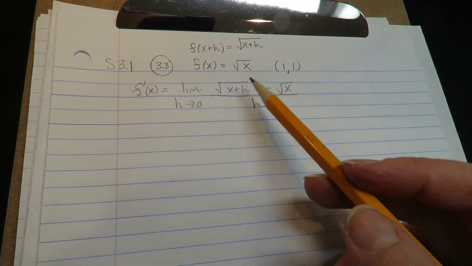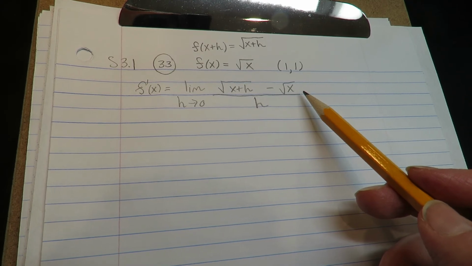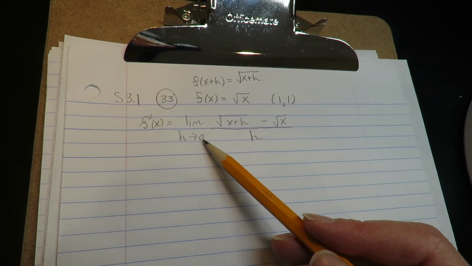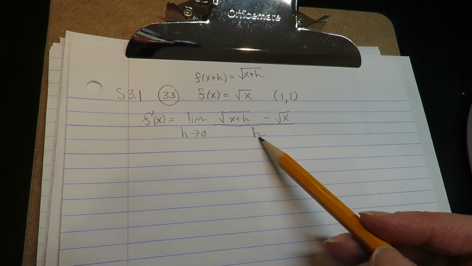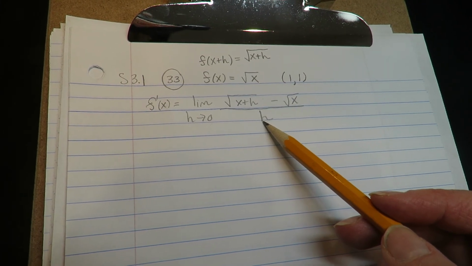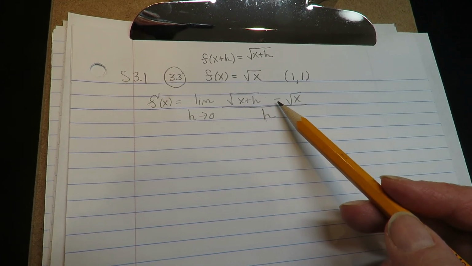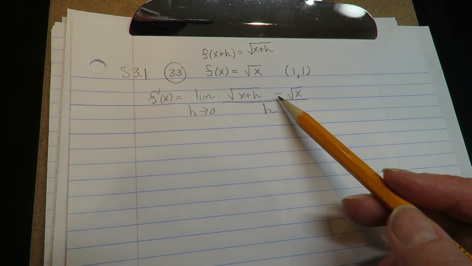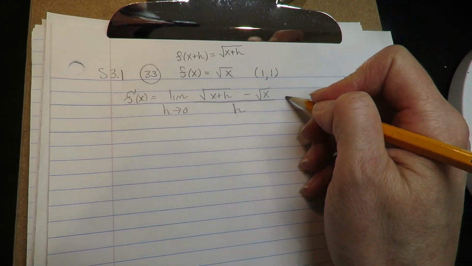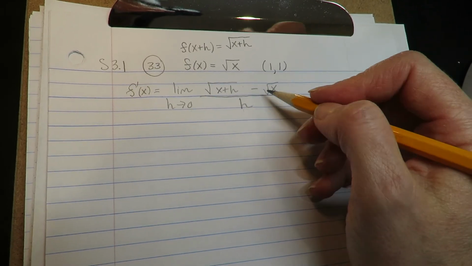Now, when you have this rational function, you're going to have to multiply by the conjugate, because if you notice, if you take the limit here, if you let h go to 0, you're going to have 0 over 0, or an indeterminate form. So it's not possible to take the limit right now in this form. So what you have to do is multiply by the conjugate, which was one of the techniques you learned for limits.